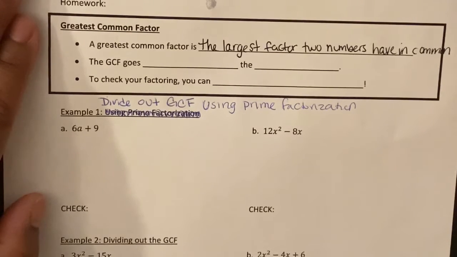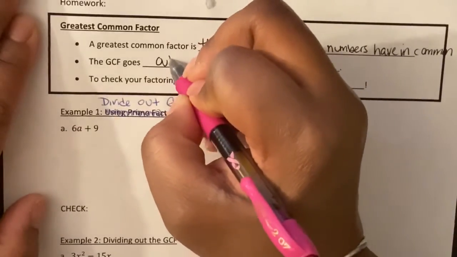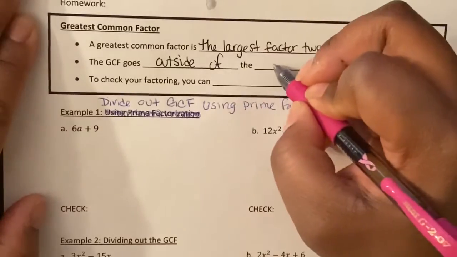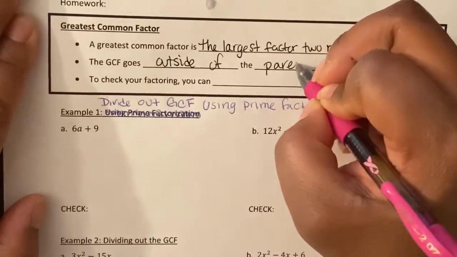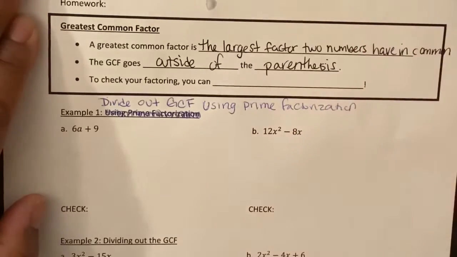Okay. So when you're factoring the GCF out, the GCF goes outside of the parentheses. And you'll see this as we go along.